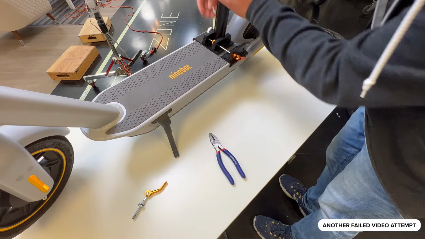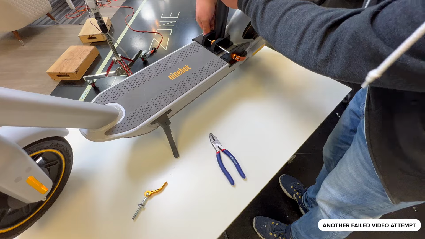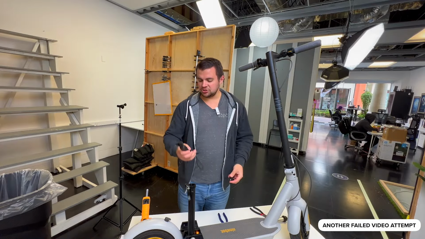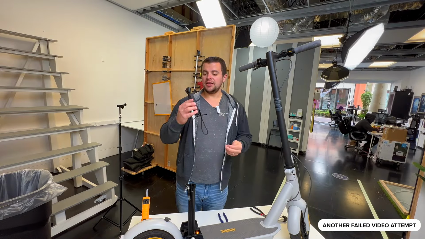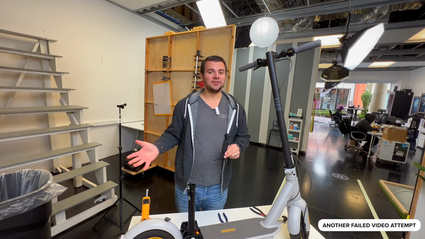You're going to lock that in place. You're just going to make sure that this is also screwed down back here. Now for this, we're going to be using the DJI Osmo Pocket 2. Not only is it small and lightweight, it has a gimbal on it so you can get those smooth shots.